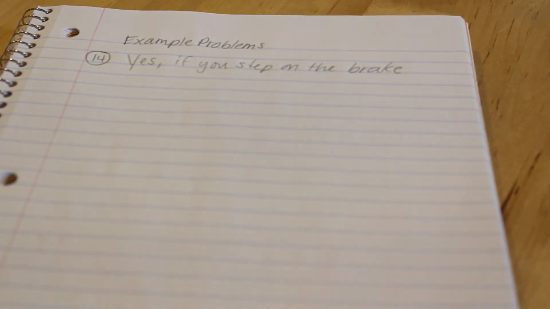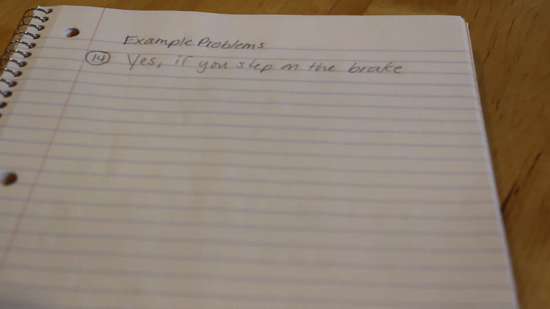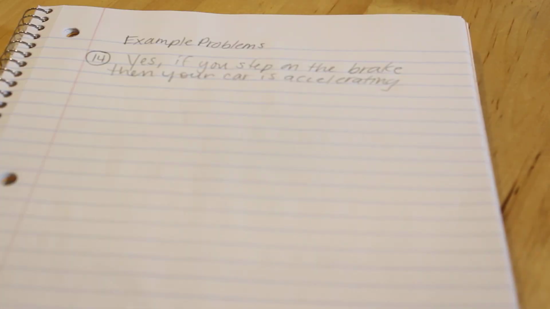If you step on the brake, then your car is accelerating in the opposite direction. So I guess instead of giving an example, I kind of put an example in my answer.